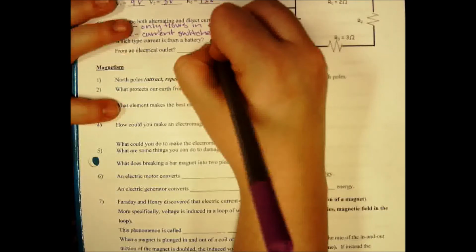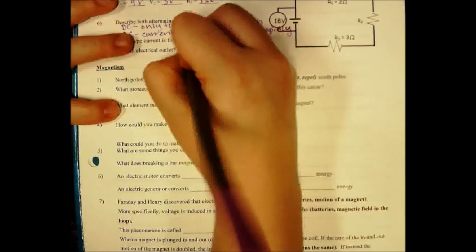Which type comes from a battery? That would be DC. And from an electrical outlet, that would be AC.